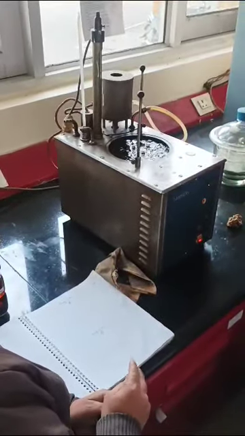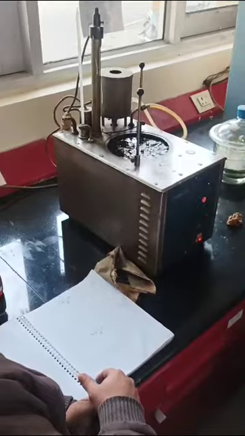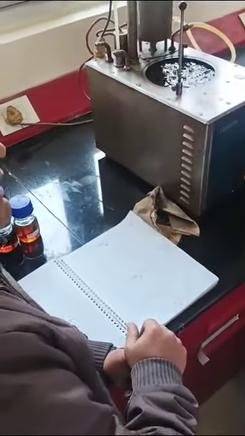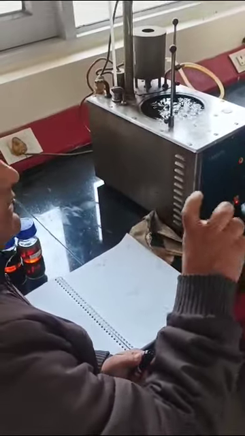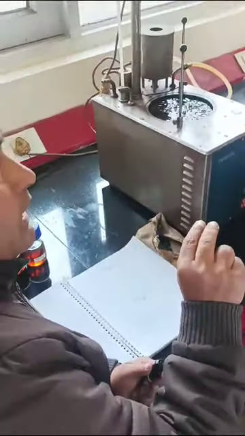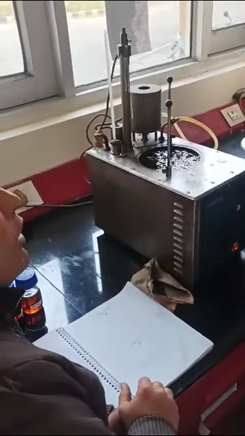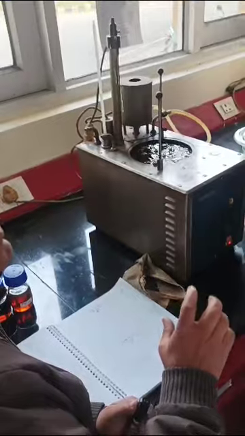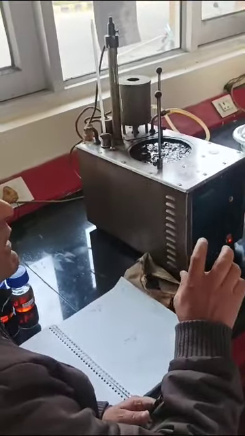And another one is the aniline point. Aniline point is also an index of aromatics. What you will do, you will take the same quantity of the sample and the same quantity of normal heptane, because normal heptane is a non-aromatic compound, and for the sample you are taking, you want to know the aniline number.